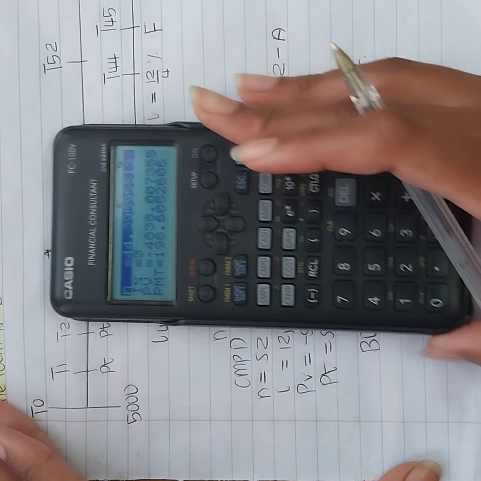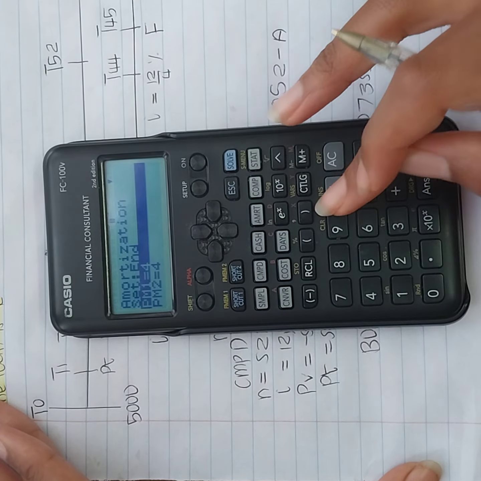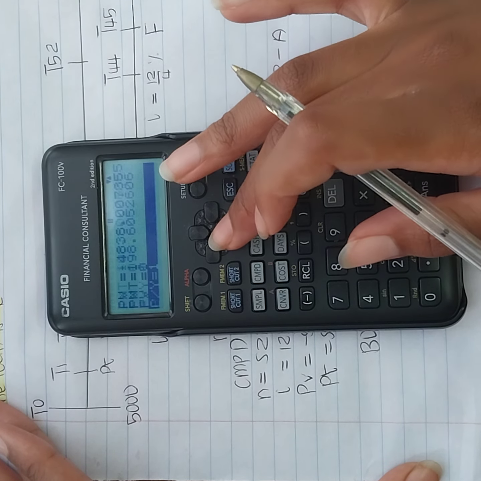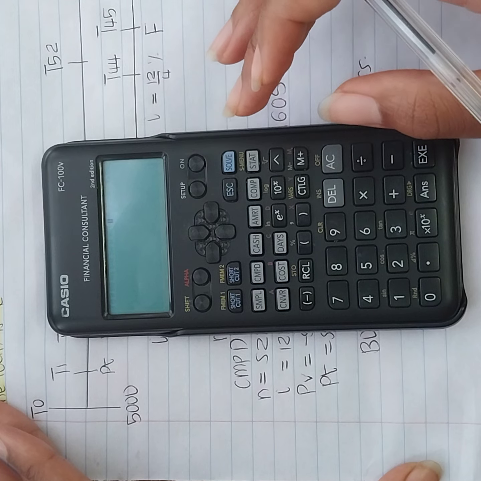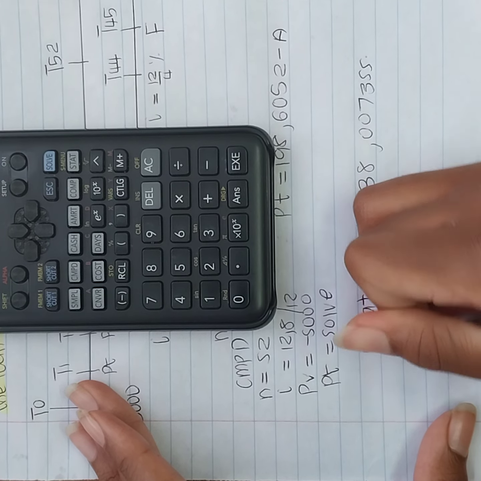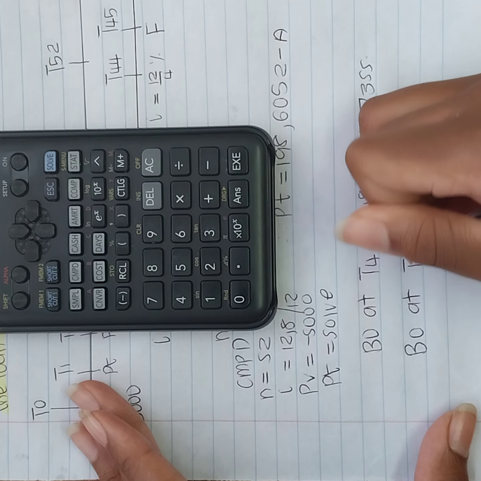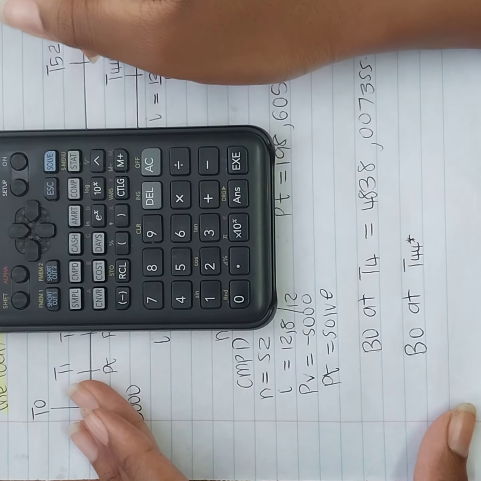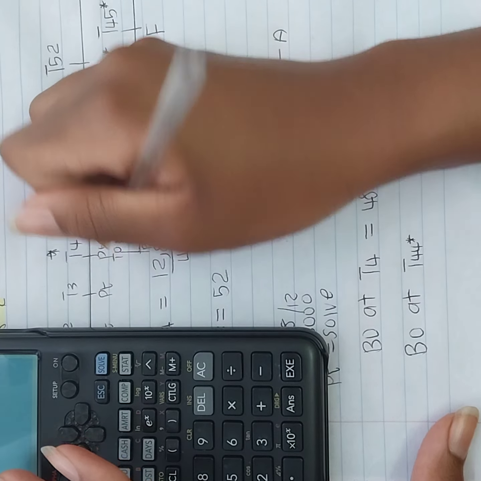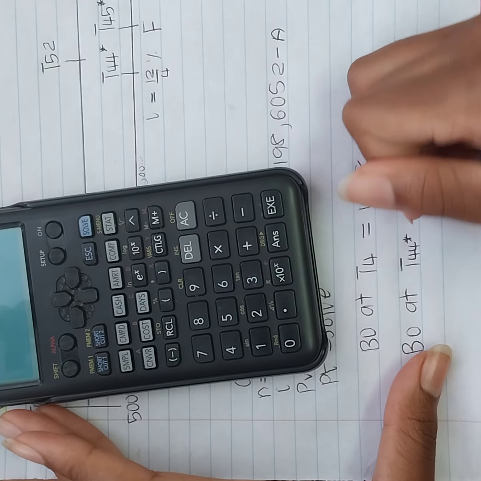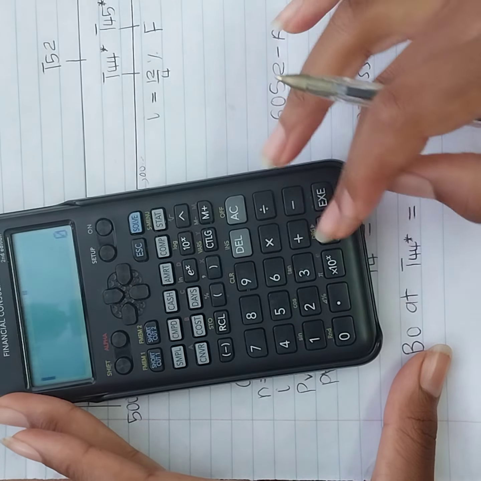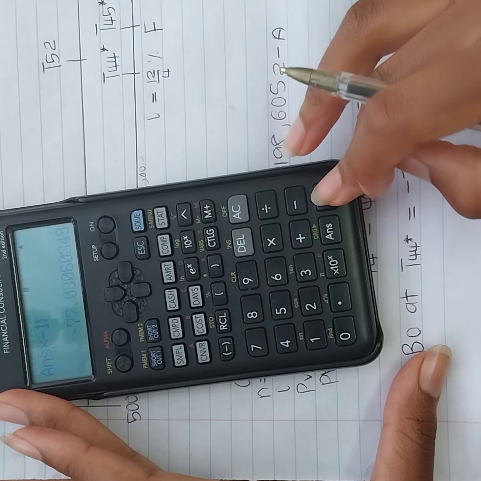You do not cancel anything. You go to amortization, find balance outstanding at 44, scroll down all the way to balance outstanding, and press solve. You find that the balance outstanding at T44 is negative 77.03, etc. Remember, it needs to be positive, so you multiply it by negative 1.